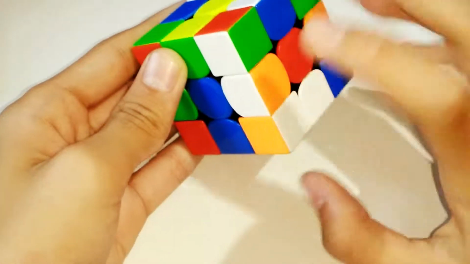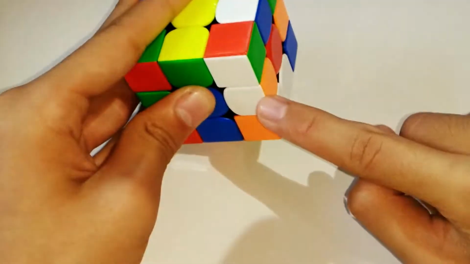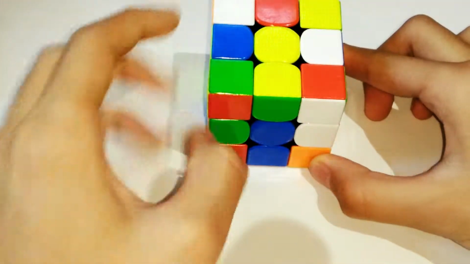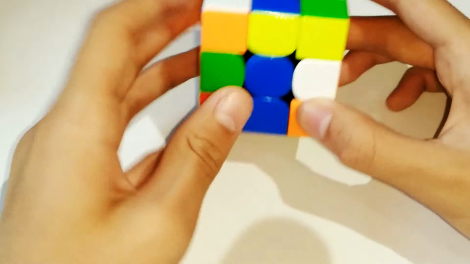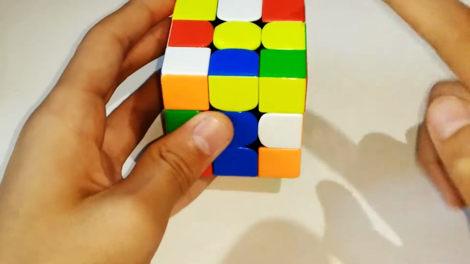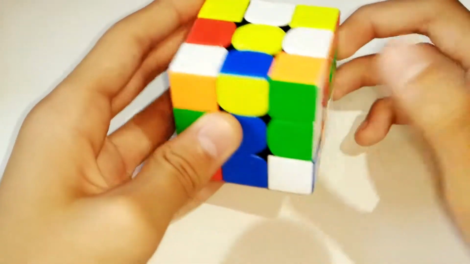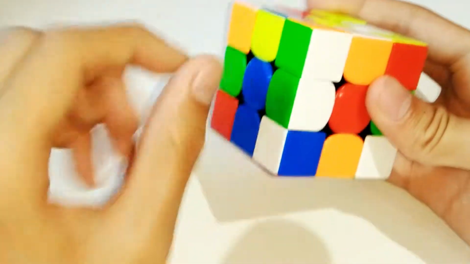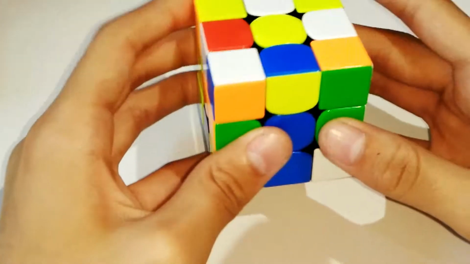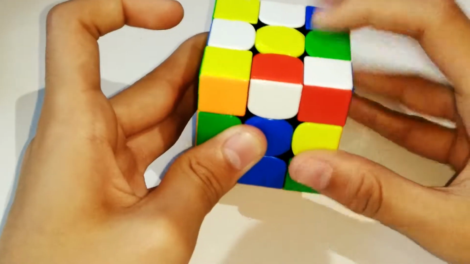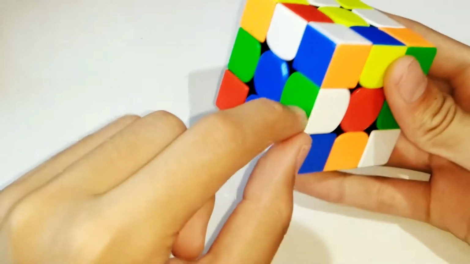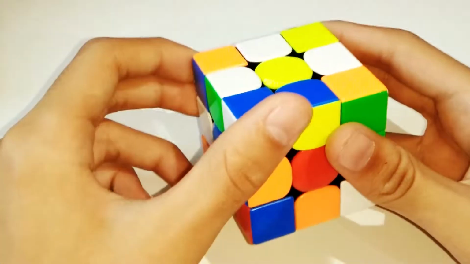If you find an edge on the middle layer, you want to bring it up to an empty slot. So if it's on the right like this, you want to find an empty slot that doesn't have a white piece in it and bring it up. On the left side, you wouldn't use the right side because that would not be facing white up. So for this, just bring it up.